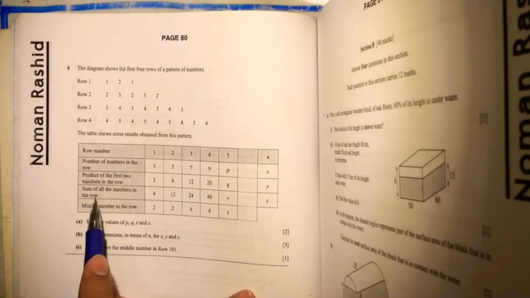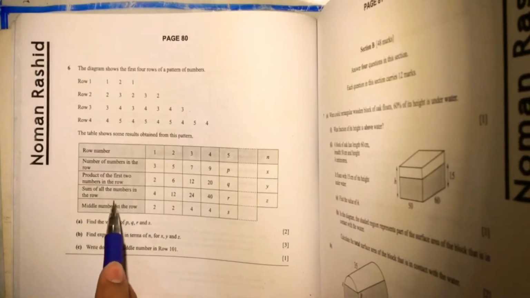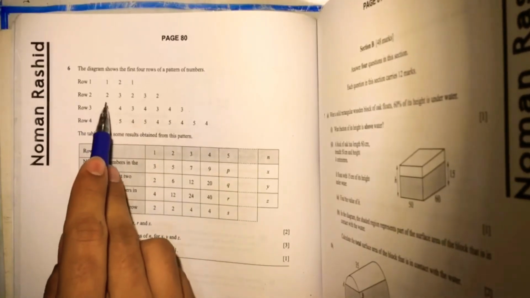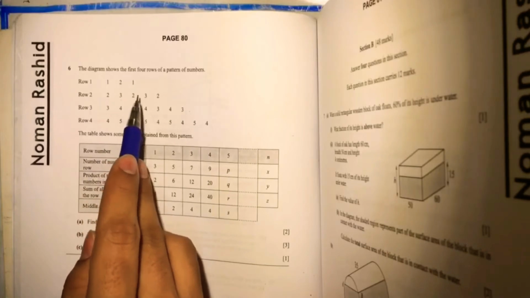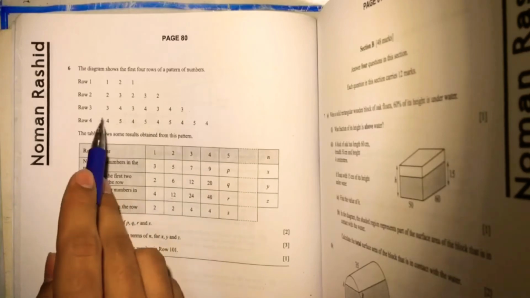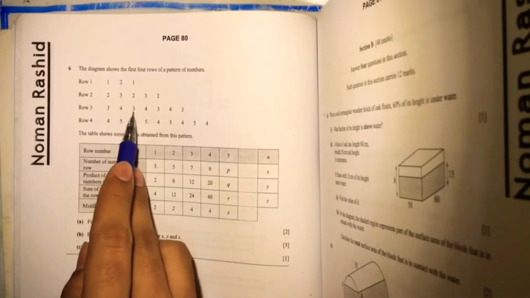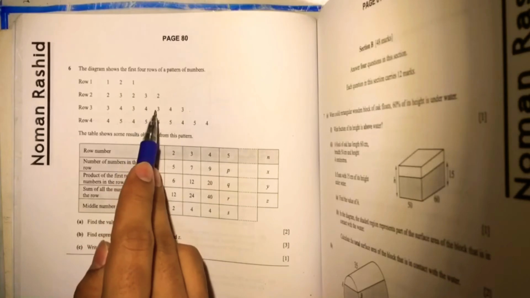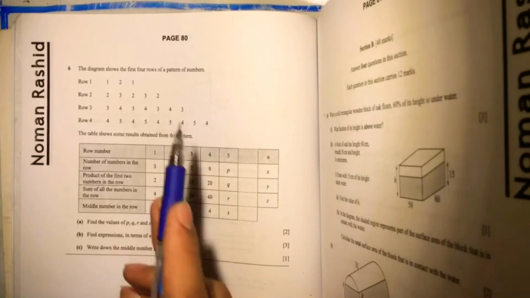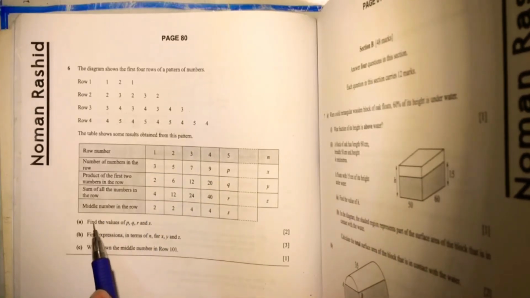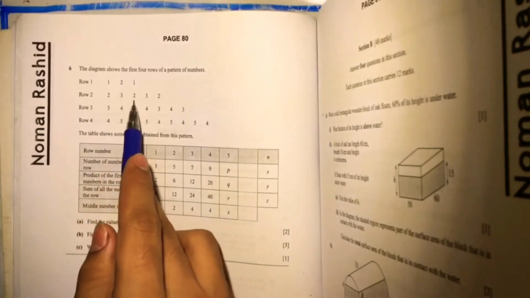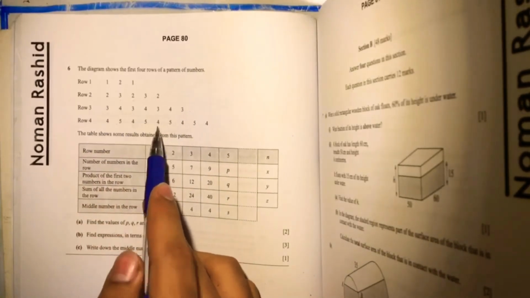The next row shows the sum of all the numbers in the row. 1 plus 2 plus 1 is 4, 2 plus 3 is 5, plus 2 is 7, plus 3 is 10, plus 2 is 12. 3 plus 4 is 7, 7 plus 3 is 10, 10 plus 4 is 14, 14 plus 3 is 17, 17 plus 4 is 21, 21 plus 3 is 24. The last row shows the middle number in the row. Here it's 2, again 2, then 4, then 4.